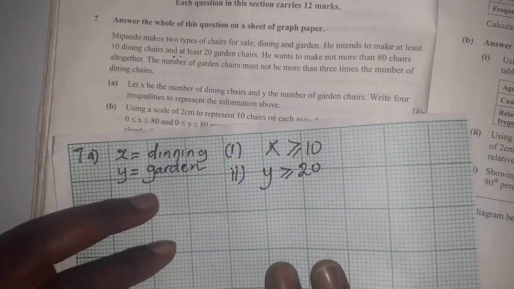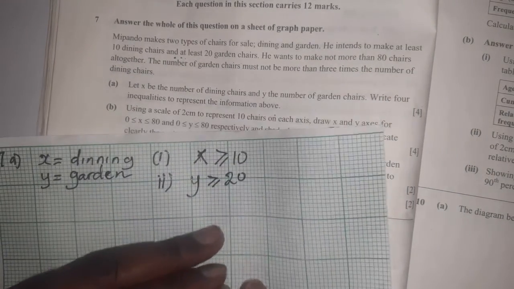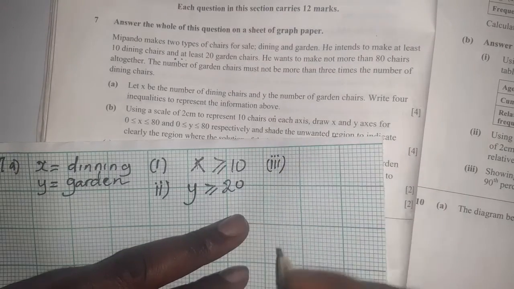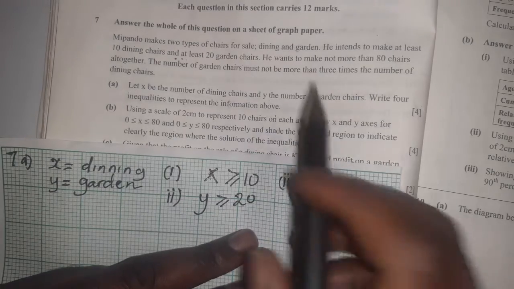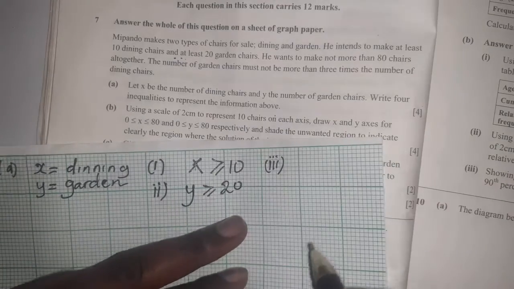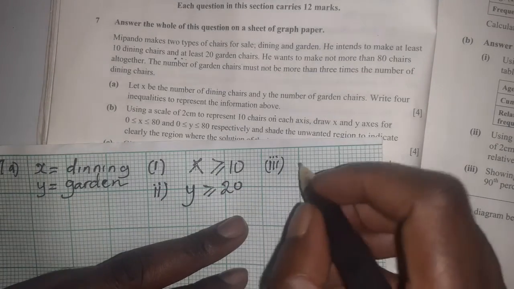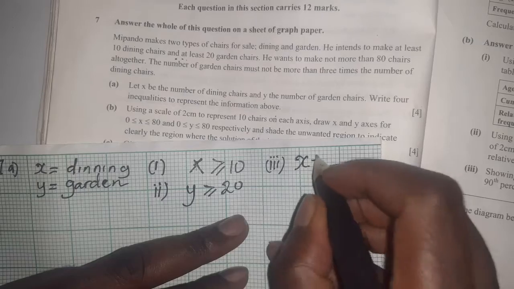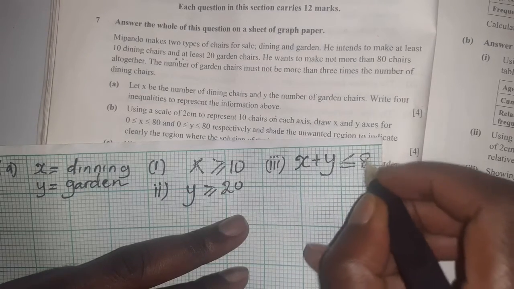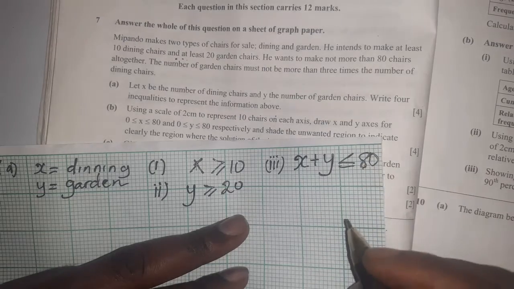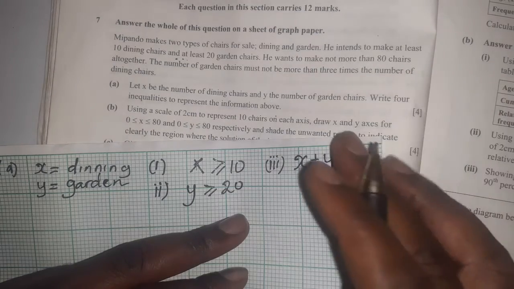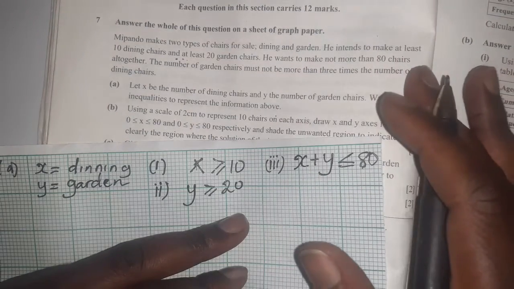I can bring my third inequality here. He wants to make not more than 80 chairs altogether. When we add X and Y, which is dining plus garden, it should not be more than 80 chairs. Should be equal, because I said they should not be more than altogether.